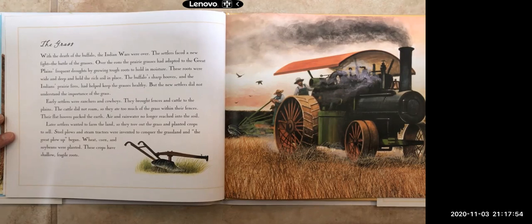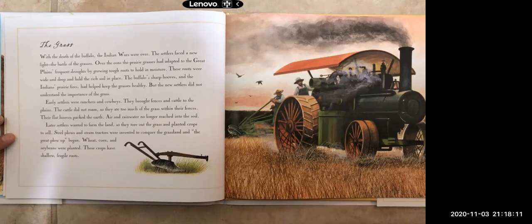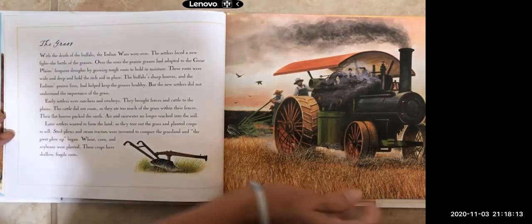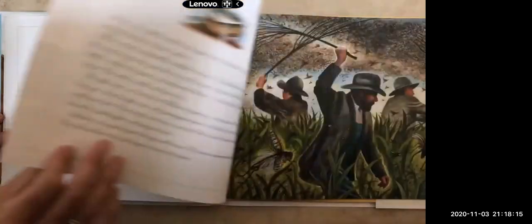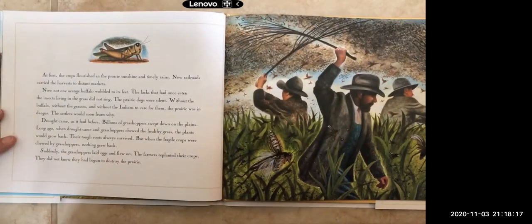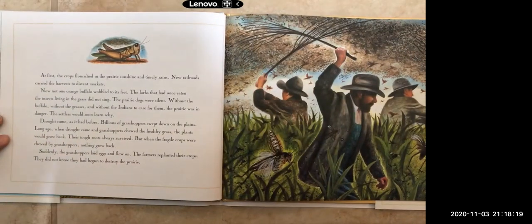Later, settlers wanted to farm the land, so they tore out the grass and planted crops to sell. Steel plows and steam tractors were invented to conquer the grassland, and the great plow-up began. Wheat, corn, and soybeans were planted. These crops have shallow, fragile roots. At first, the crops flourished.